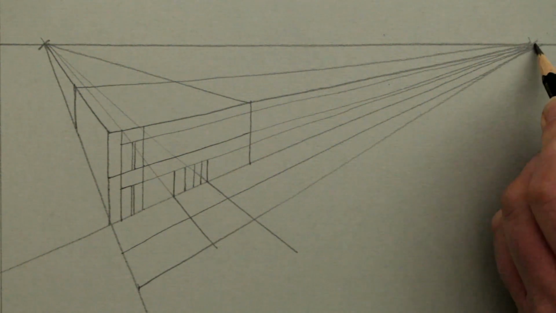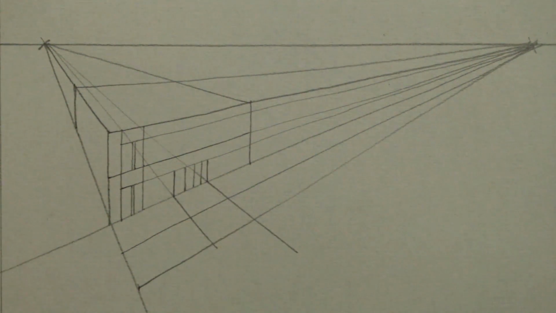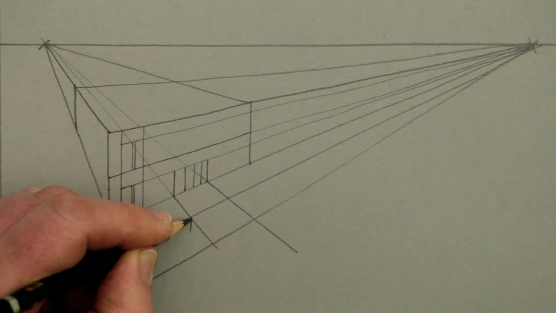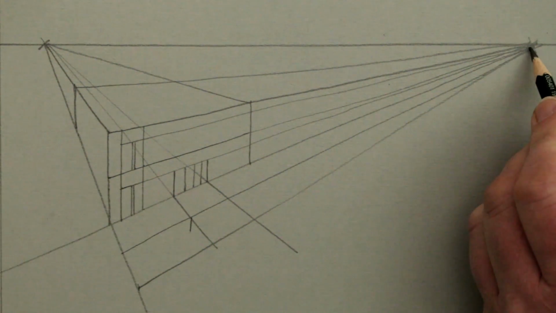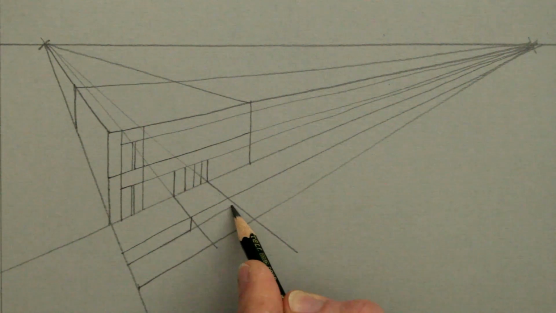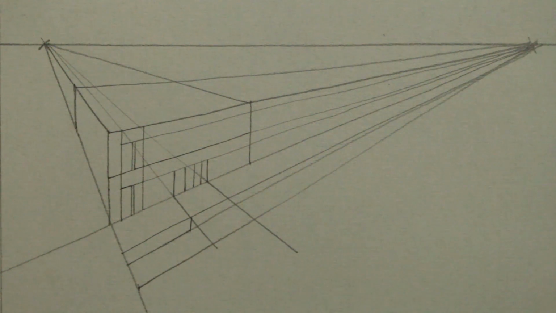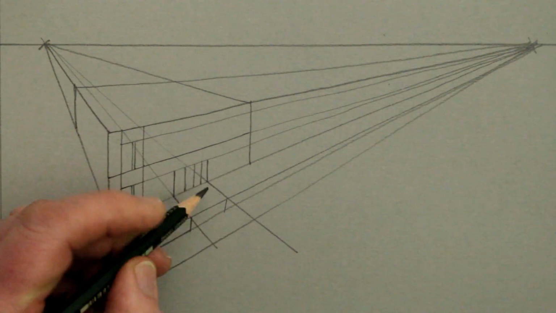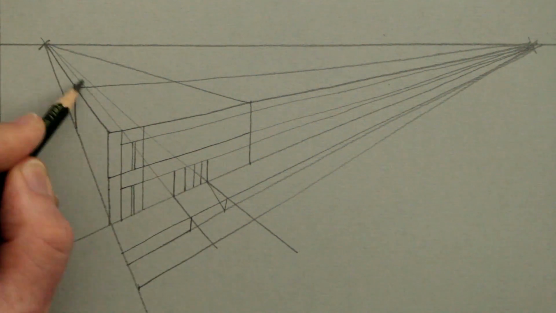Next, we can give this rectangle some depth by drawing a smaller vertical line going down from this corner, and then another diagonal line from the right to give it a depth on the right as well. We could add a slope here, and then perhaps make this slope into some steps going into the swimming pool.